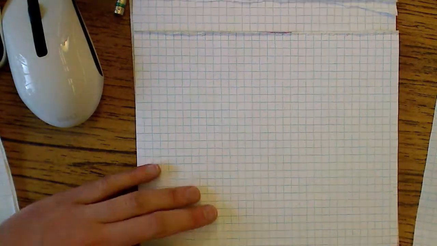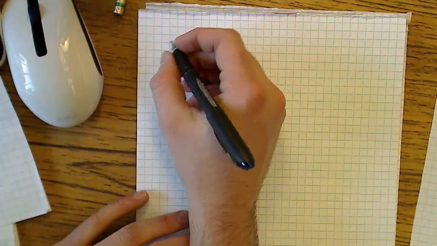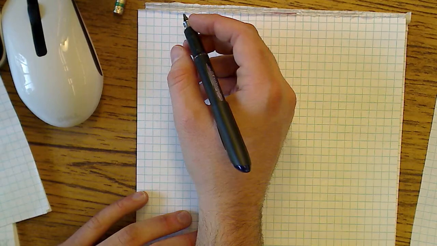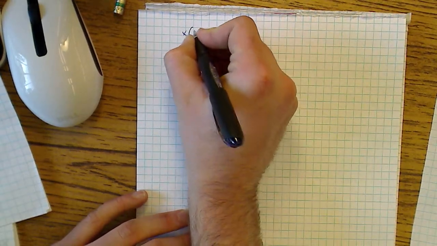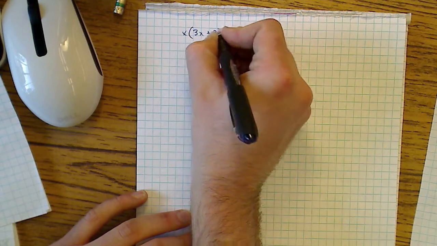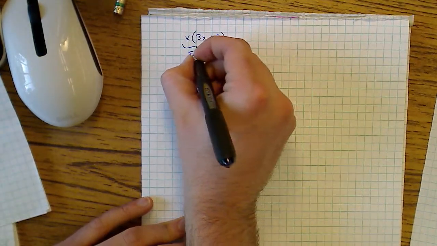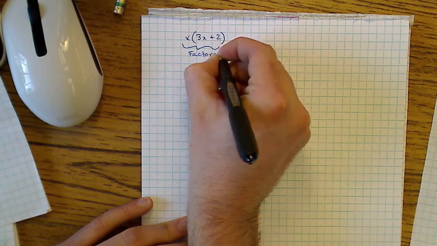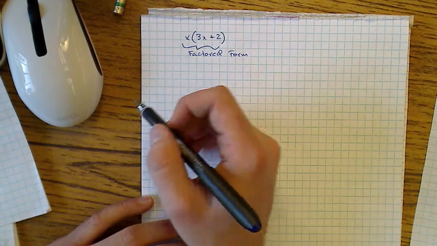Hi guys, I want to talk to you about how to factor some expressions. I'm going to start at the very beginning as far as I can tell. I'm going to give you an expression in factored form. This is in factored form because the whole thing is being multiplied.